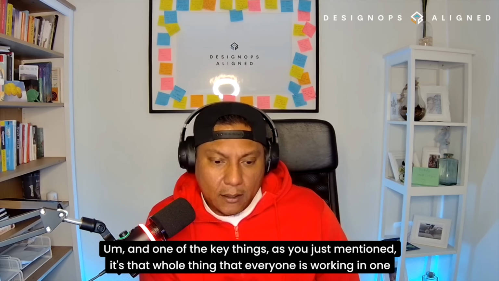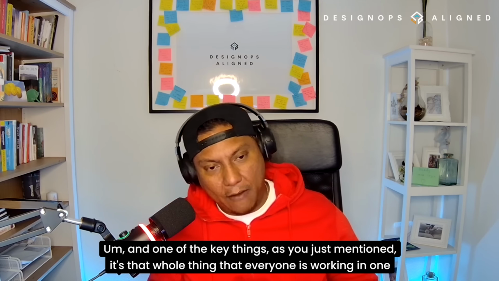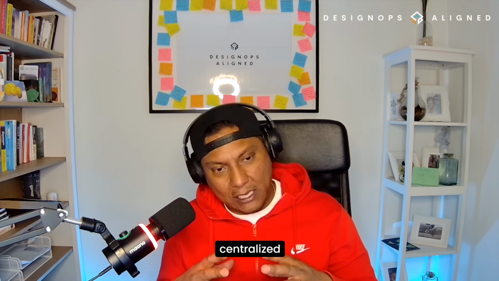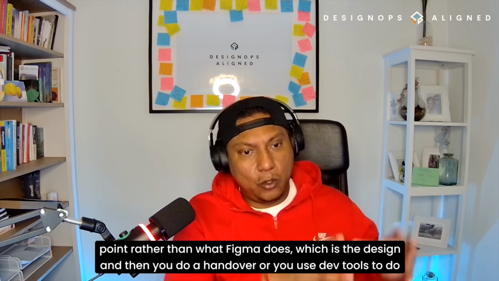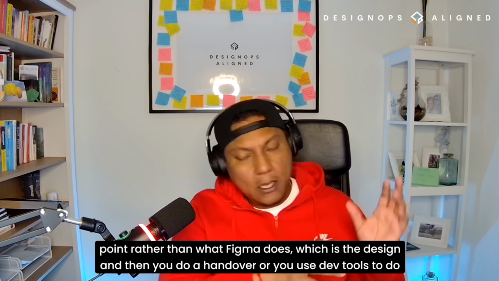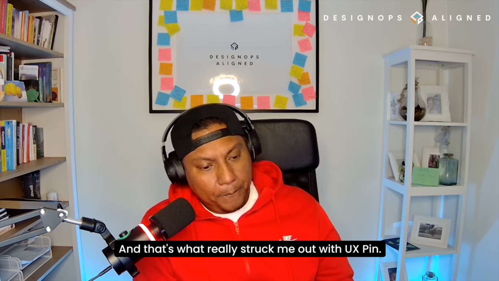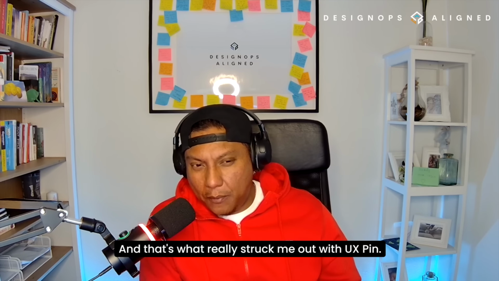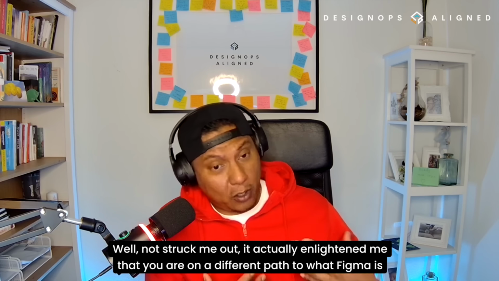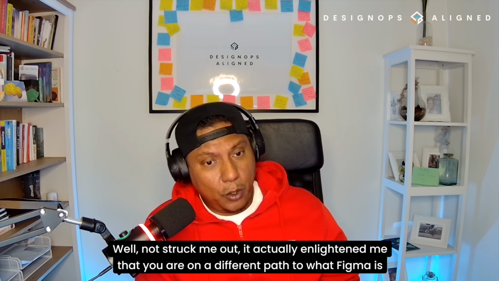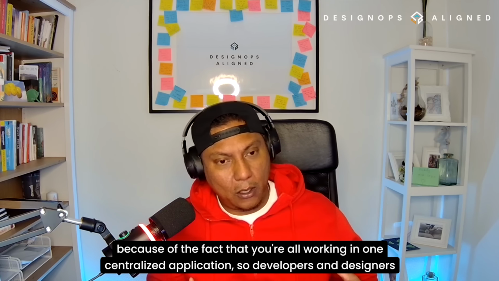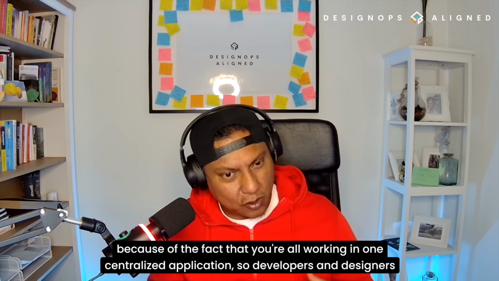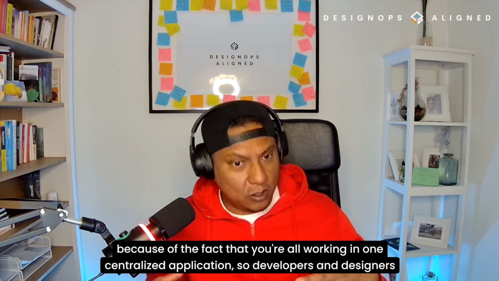And one of the key things, as you just mentioned, is that whole thing that everyone is working in one centralized point, rather than what Figma does, which is the design, and then you do a handover, or you use dev tools to do a handover. And that's what really struck me about UXPin. Well, not struck me, it actually enlightened me that you are on a different path to what Figma is, because you're all working in one centralized application, so developers and designers in one place.